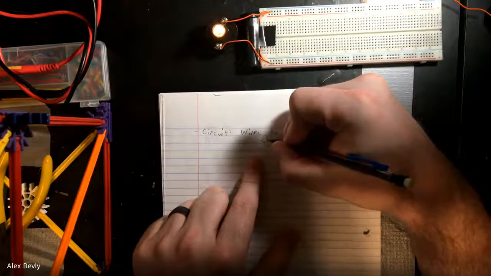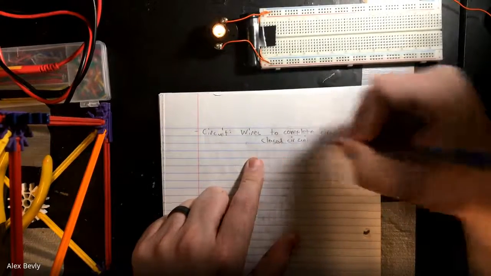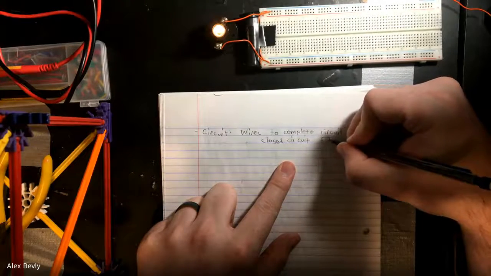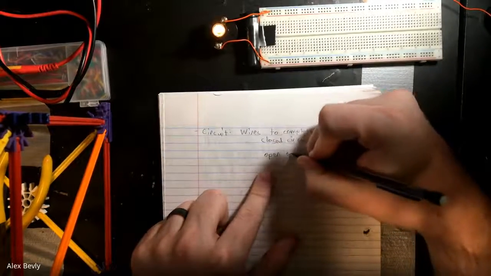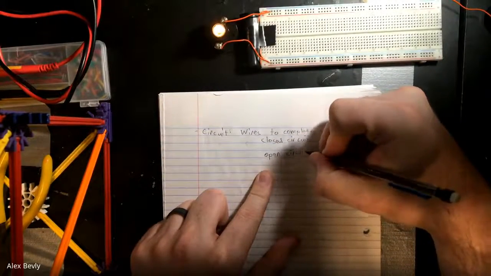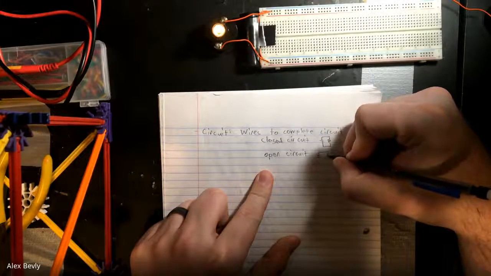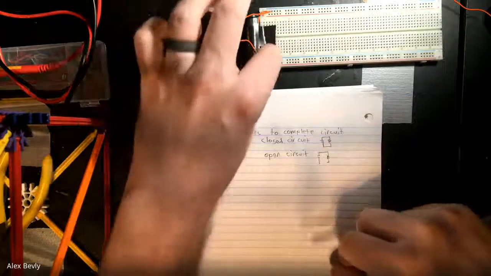So a closed circuit is going to be, you have the battery all around, it can go through the resistor. And then we can have an open circuit where the wire is not fully connected. It just goes down here and then the wire isn't connected. So that's like what happened here.